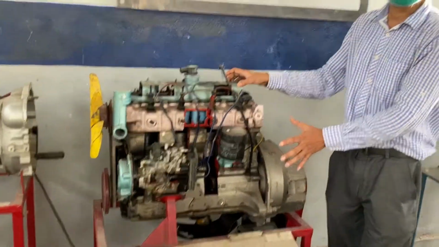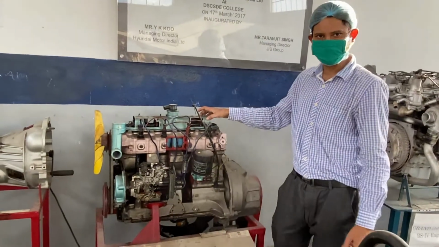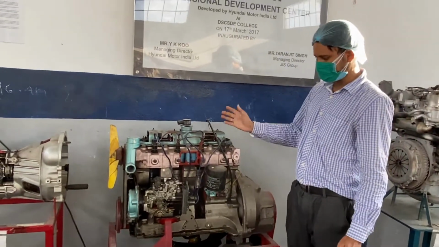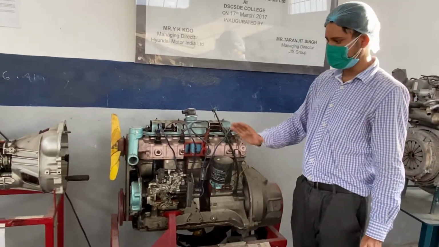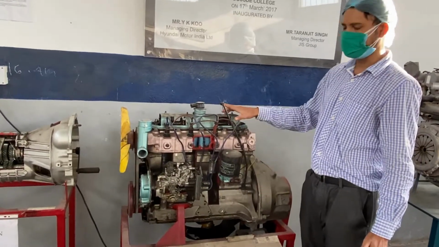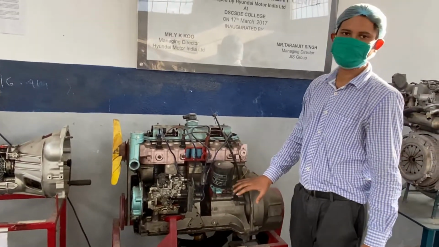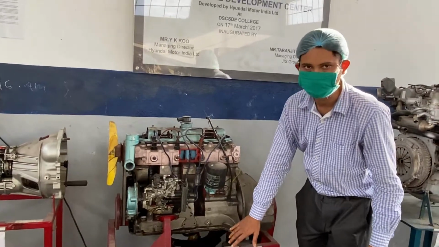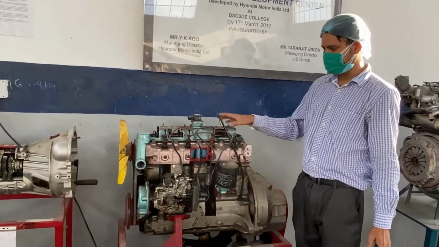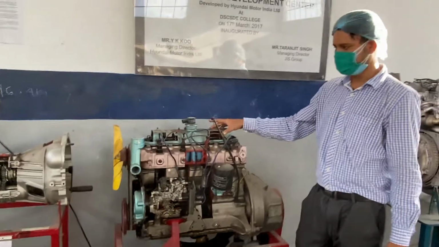This is also the Ambassador 1.8 diesel engine. Now the upper part, they are the same process. The engine basically has three parts. The first part is the head, the middle part is the block, and the lowermost part is the sump. Now in the first part there are some components.